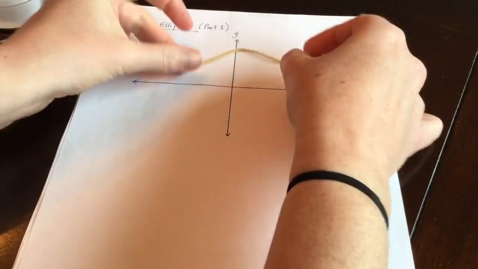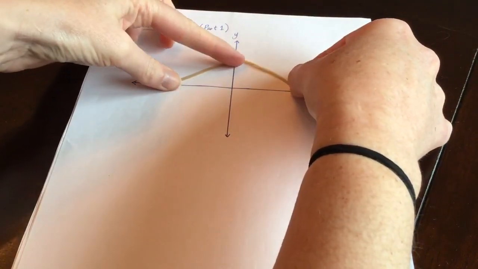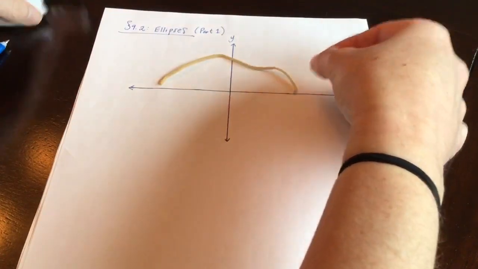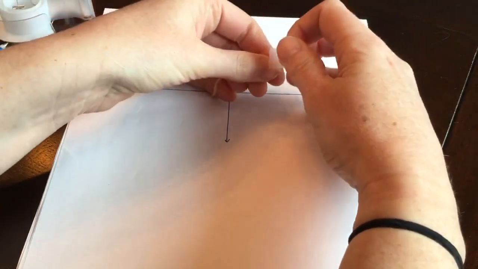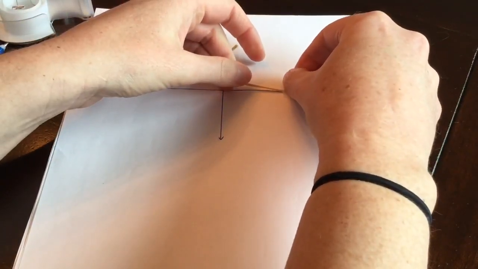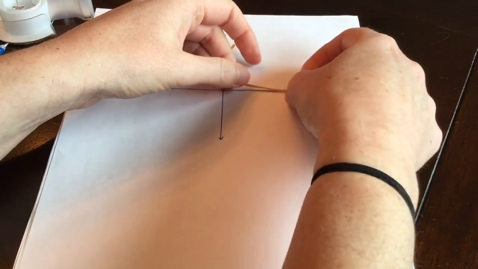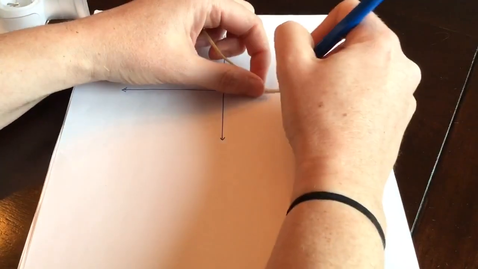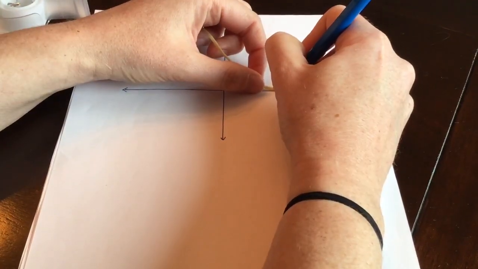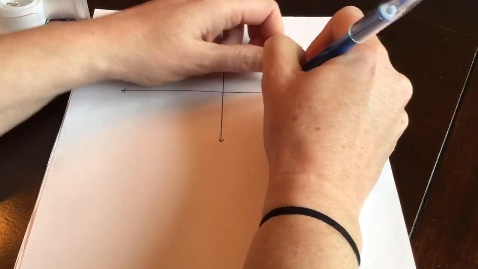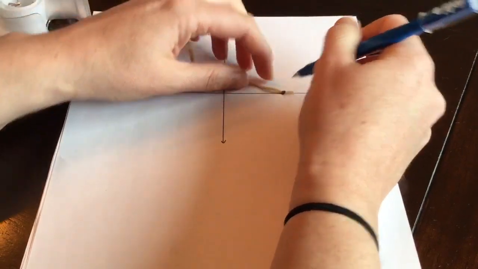So I'm going to probably have mine be about like that. Okay, take 1 piece of tape, and let's say I tack it down here. Okay, so this place right here where the rubber band becomes free, I'll put a dot underneath it and then kind of on top of it as well.